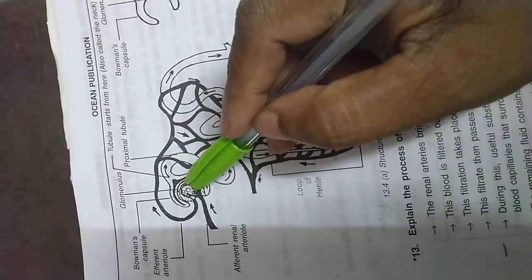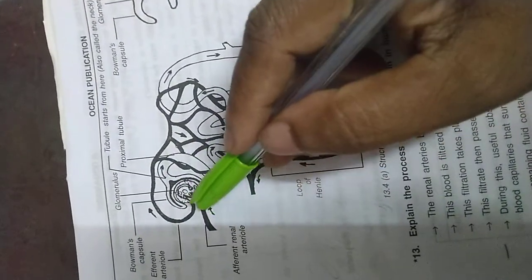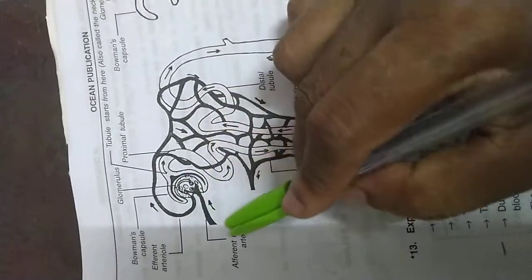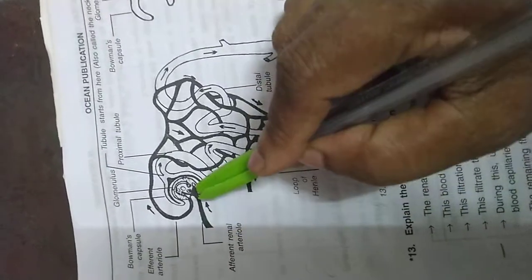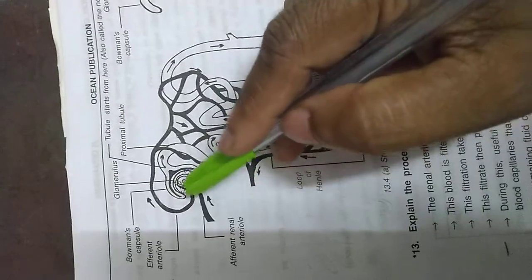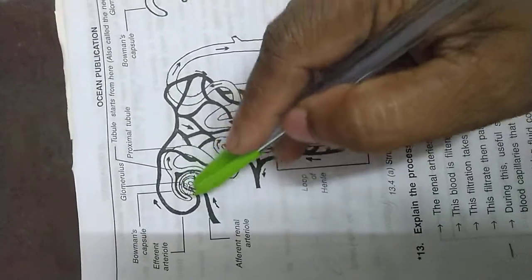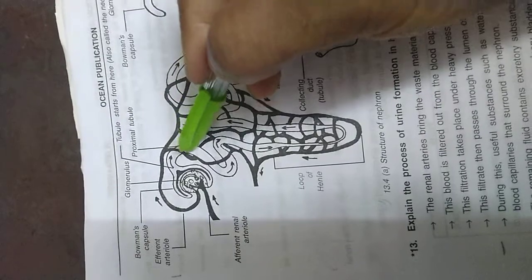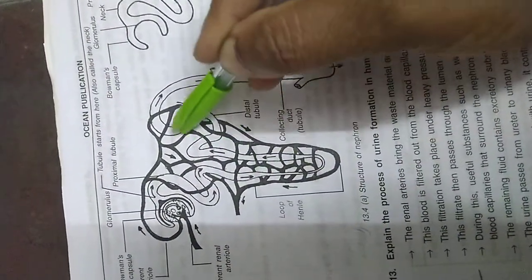So the arteriole enters the nephron. Then inside the nephron, this afferent arteriole has a bigger diameter. From the bigger diameter, it enters a tube of smaller diameter, that is called the efferent arteriole. So when the blood containing waste products moves from a bigger diameter towards the smaller diameter, the efferent arteriole, it is under high pressure. Under high pressure, all the waste products get filtered from here, and then it moves in the efferent arteriole, and this efferent arteriole moves throughout the tubule.